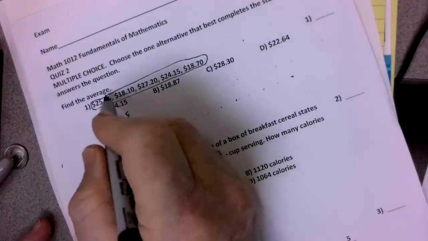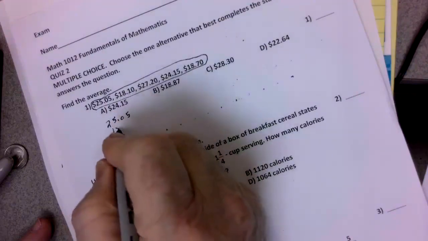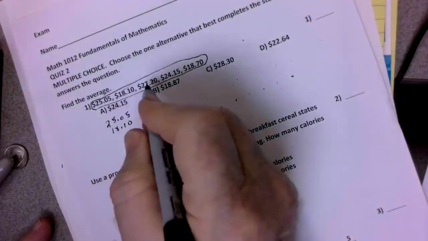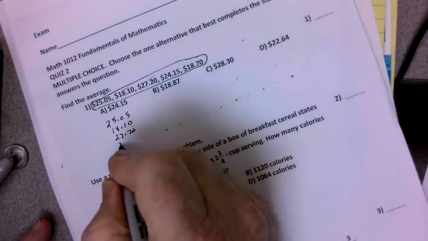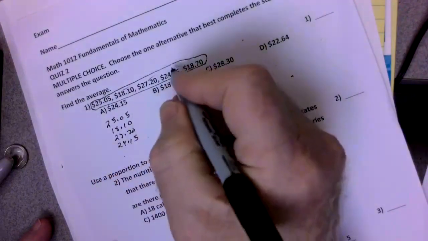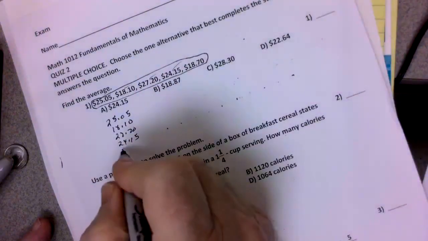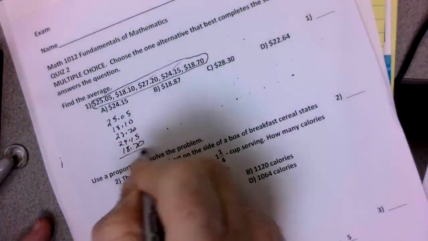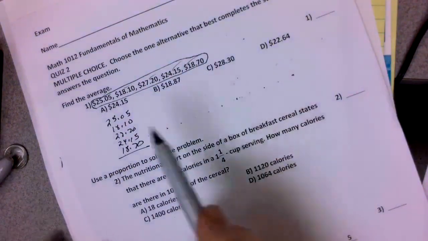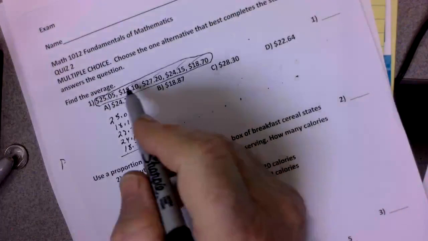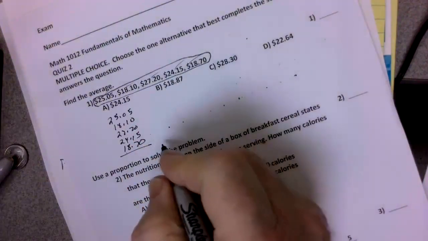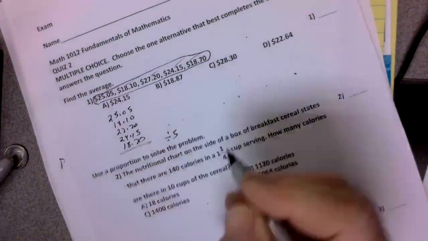Ready? So 25.05, there's that one, added to 18.10, added to 27.20, added to 24.15. These are money amounts. I'm just calling out numbers here. Added to 18.70. Let me check, make sure I didn't miscopy something. That looks right. Now, how many of them are there? 1, 2, 3, 4, 5. So at some point I'm going to be dividing by 5.